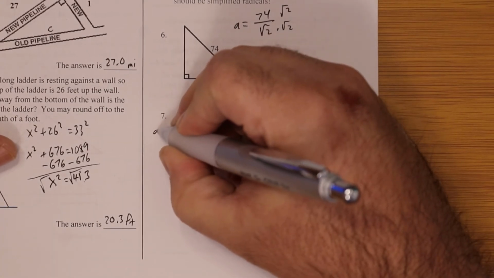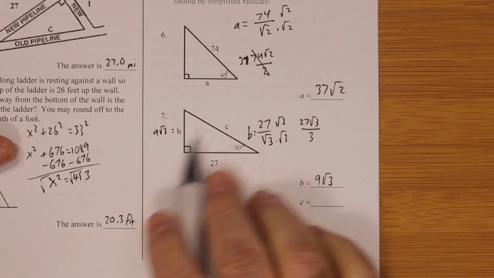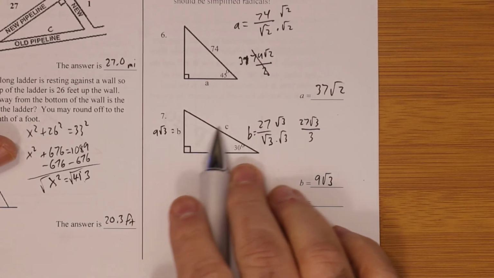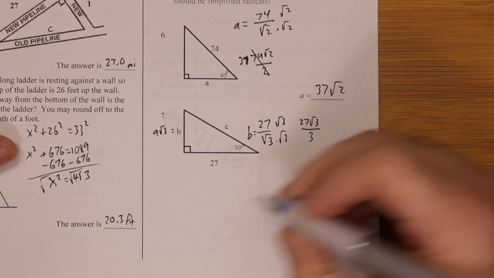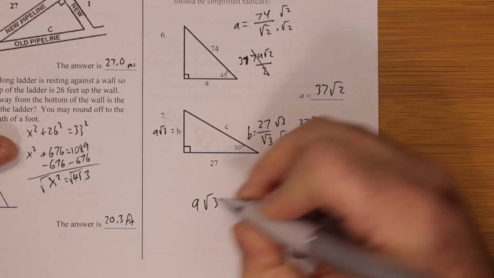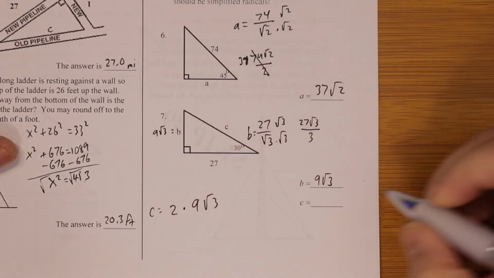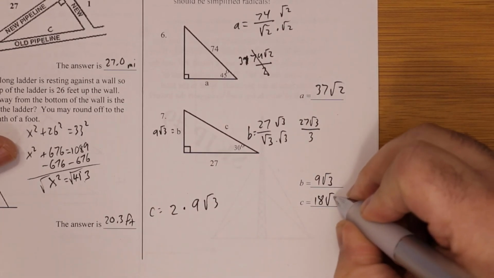And now that we know this one, the hypotenuse is easy on the 30, 60, 90s because from the short leg to the hypotenuse, you just multiply by 2. So you get the 9 square root of 3, and you multiply it by 2. That's how you can find the C value. So it's going to be 18 square root of 3.